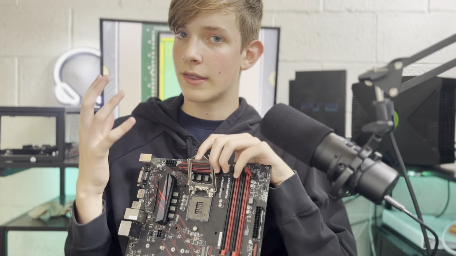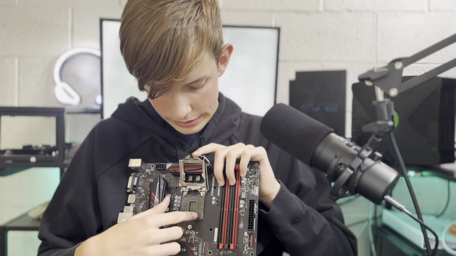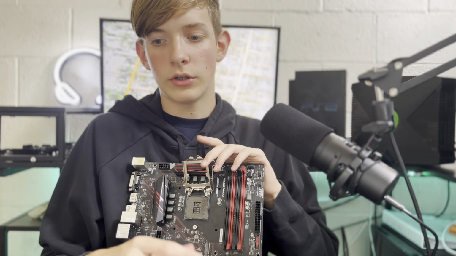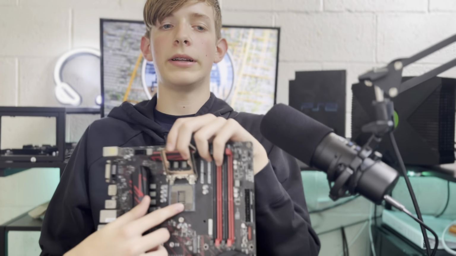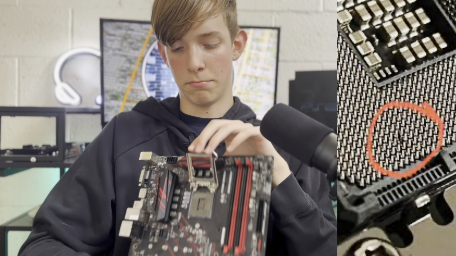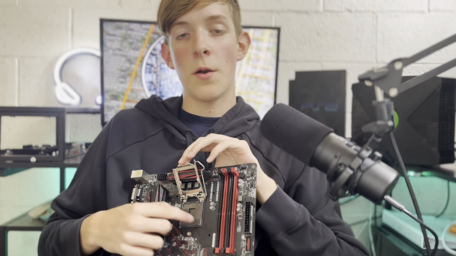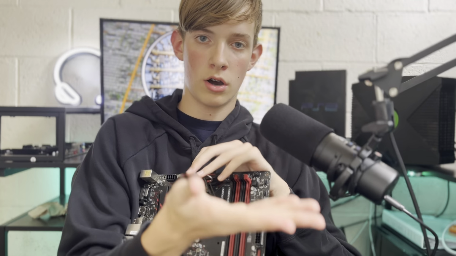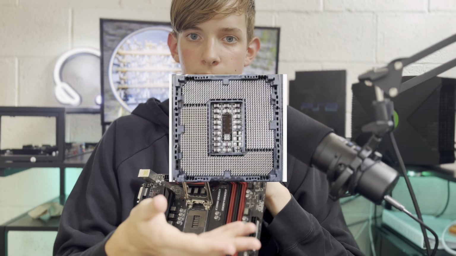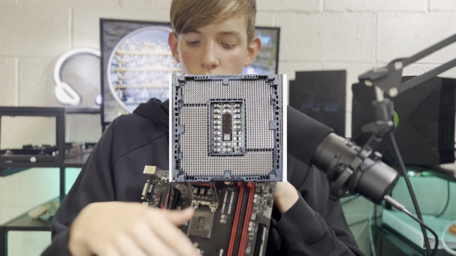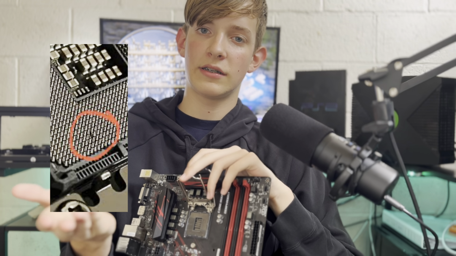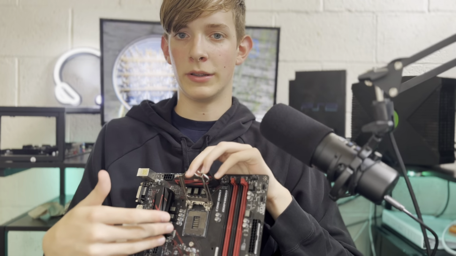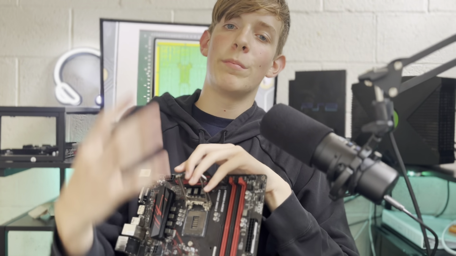Though this one is broken, because with Intel CPUs, see these little pins right here? That'll have some pictures up there with some bent pins. They're bent. So this is what a normal CPU socket would look like, and this is the problem with bent pins.